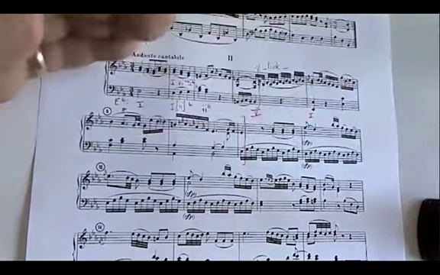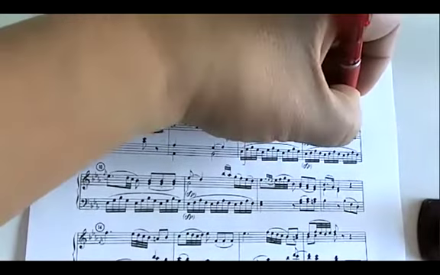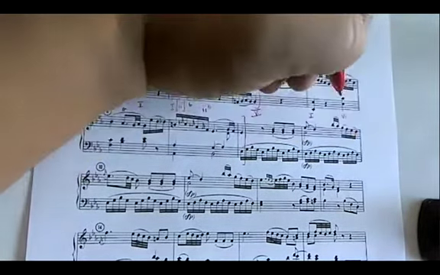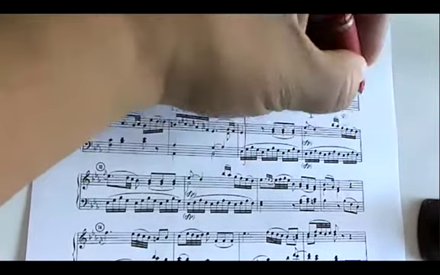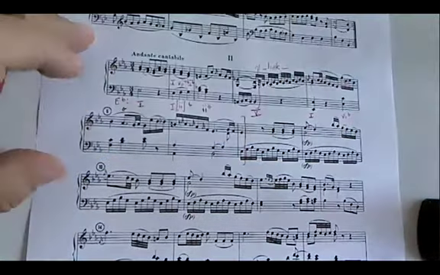So this is a C chord in the key of E flat. That would be a 6 chord. 6 chords are minor, and it's in first inversion, right? E flat's in the bass. All right.